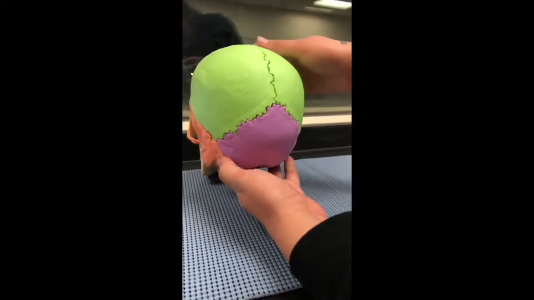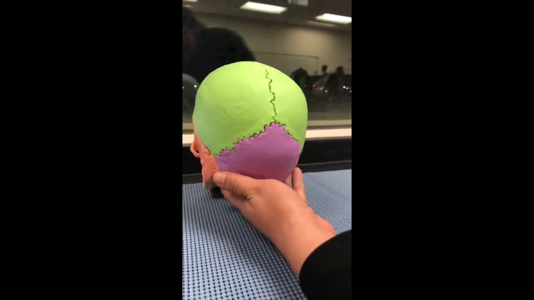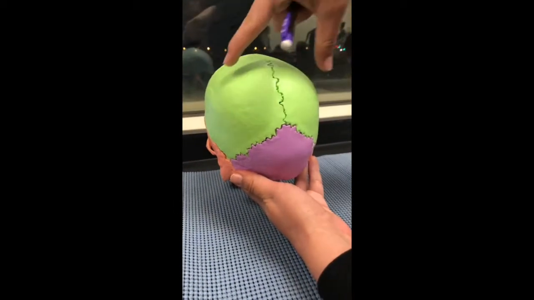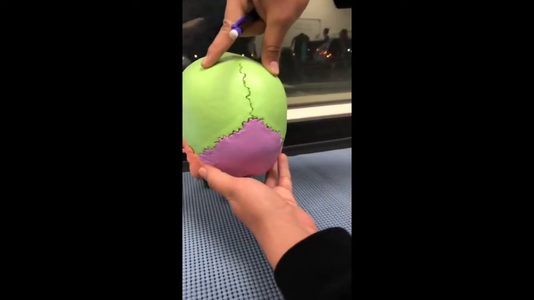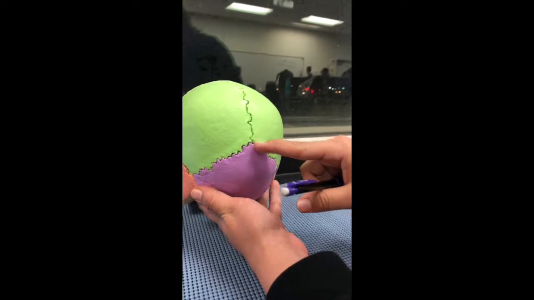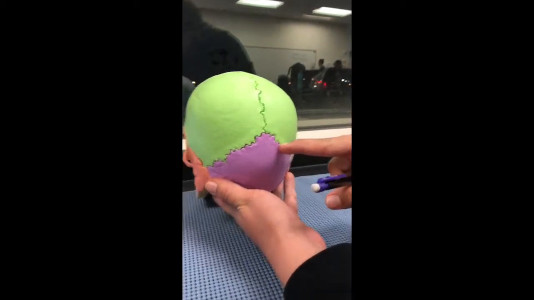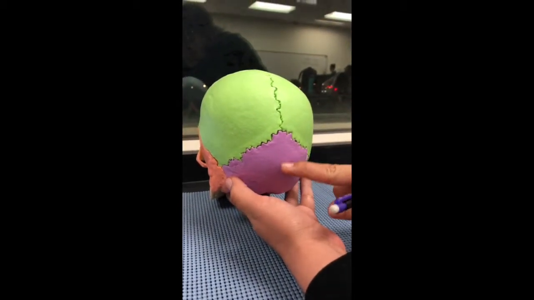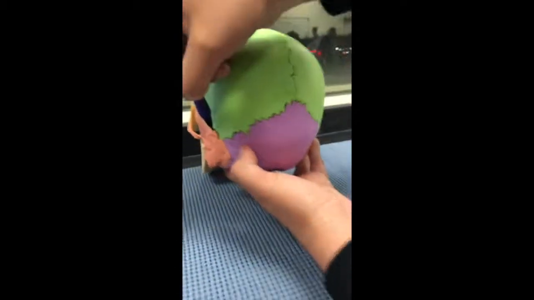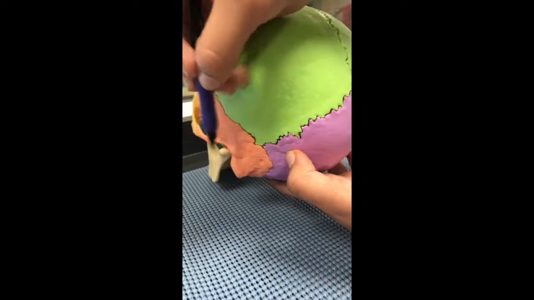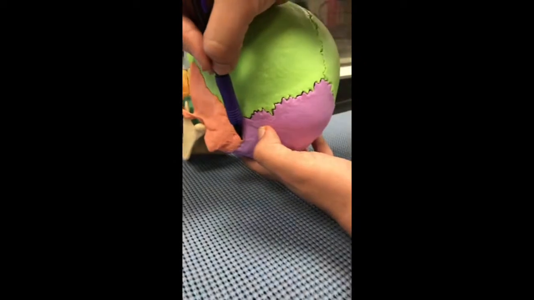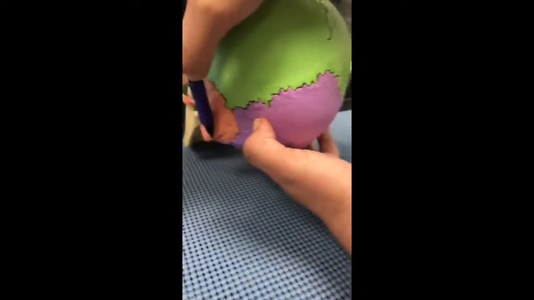Okay, so here we have the posterior view of the skull. Here is the sagittal suture, which divides the parietal bones into two. Inferior to the sagittal suture is the lambdoid suture. And then this is the occipital bone. So this is the squamous suture. So this is the temporal bone. And this is the mastoid process.